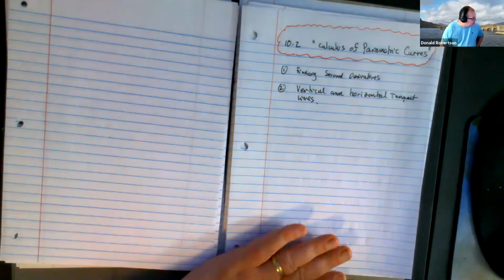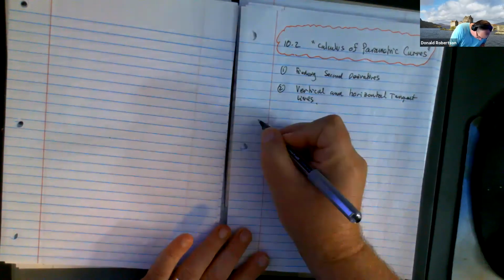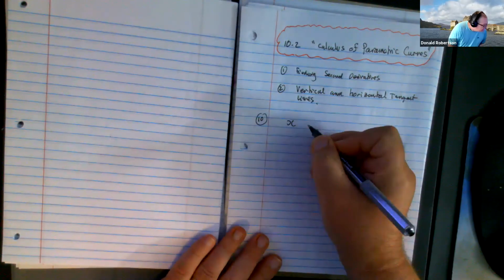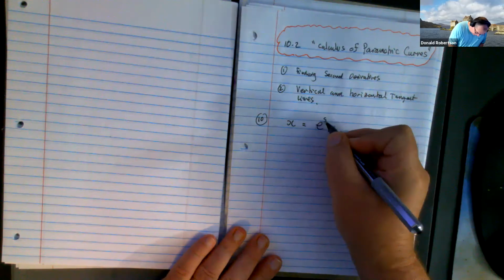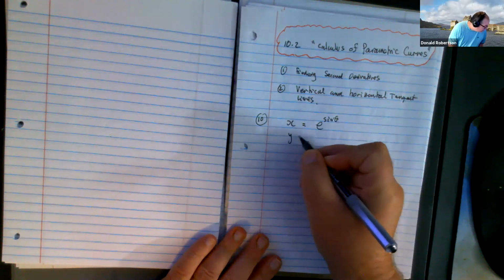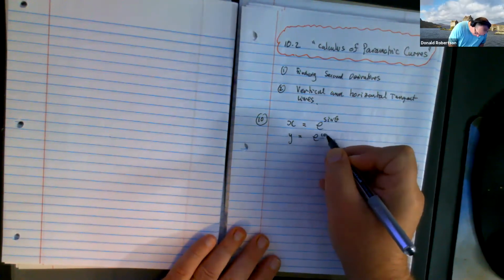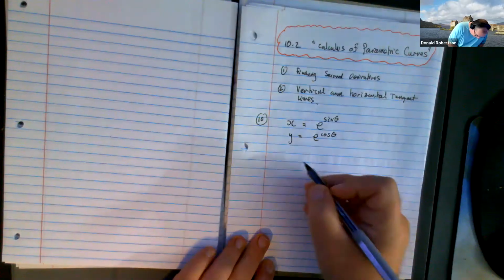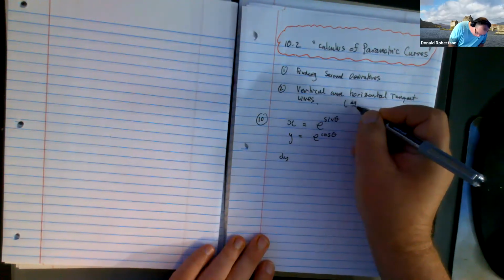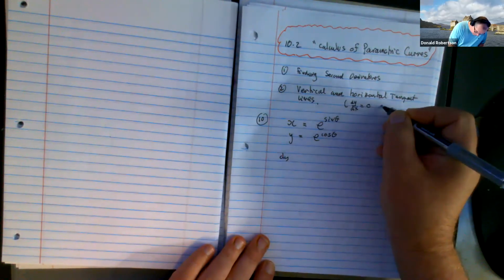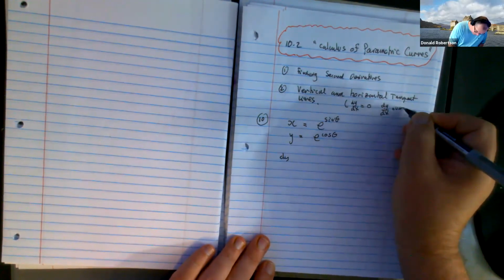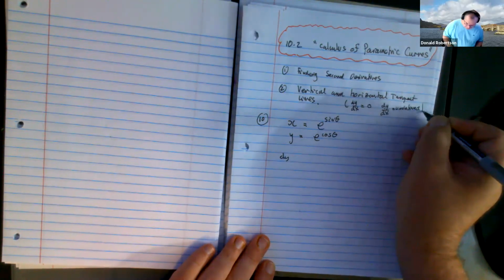Okay, let's do question 10, which is finding horizontal and vertical tangent lines. So I have x is e to the sine theta, and I've got y equaling e to the cosine theta. So there's some kind of asymmetry going on here. And if you want to find vertical and horizontal tangent lines, don't you just need to find when is the derivative 0 for horizontal and when is the derivative undefined, if you want vertical, right?